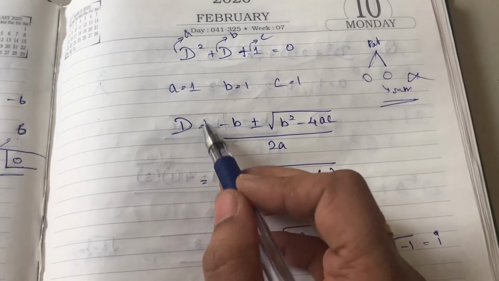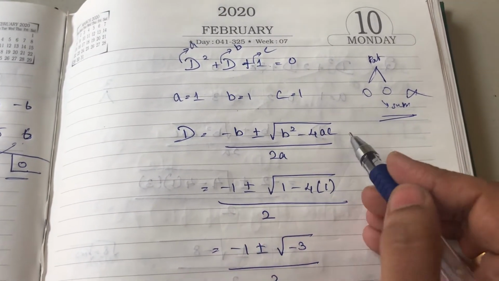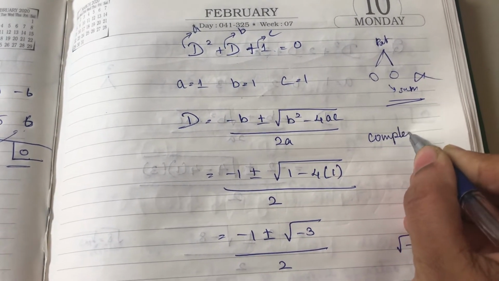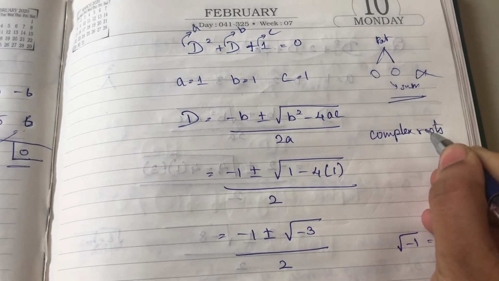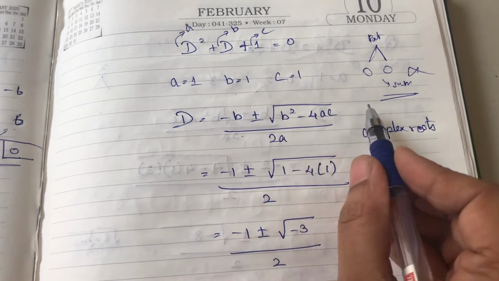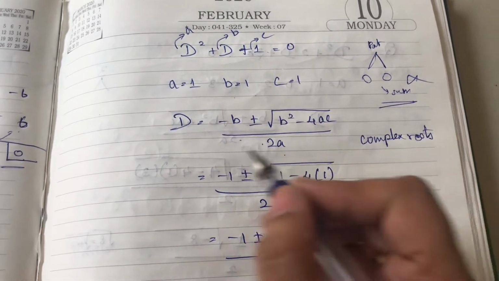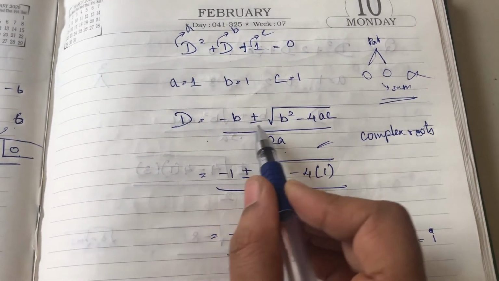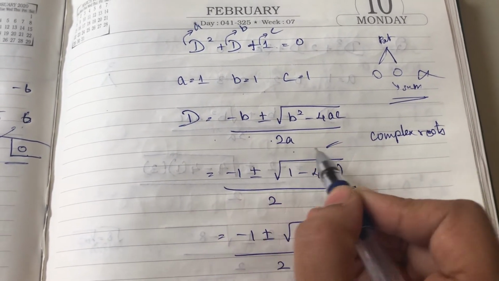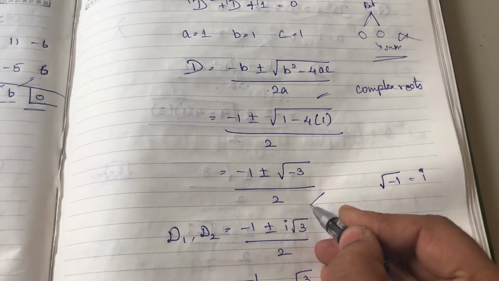After that we need to find D. What is the formula? We have studied these things in school times. This is the formula to find the complex roots: minus B plus or minus square root of B square minus 4AC, by 2A. Just substitute all these values and at last you will get it like this.